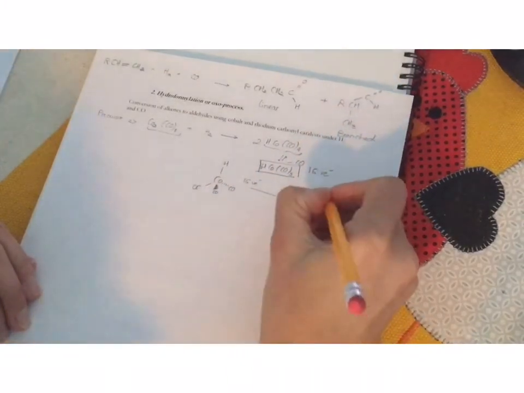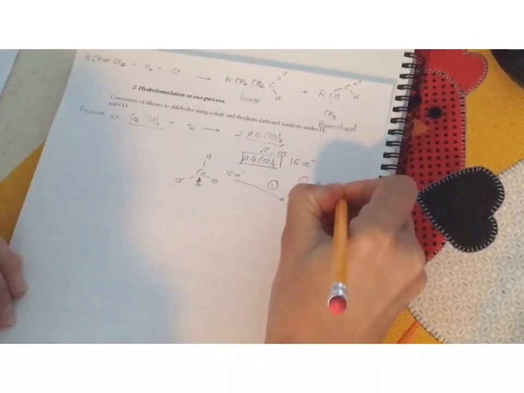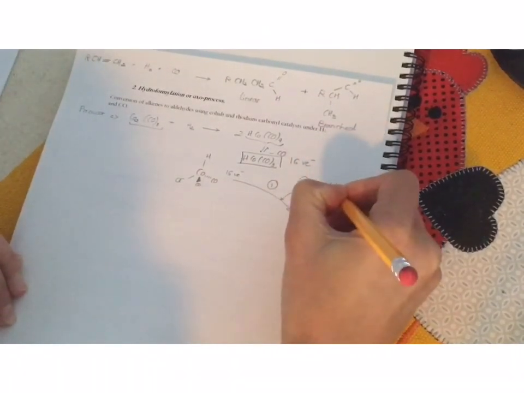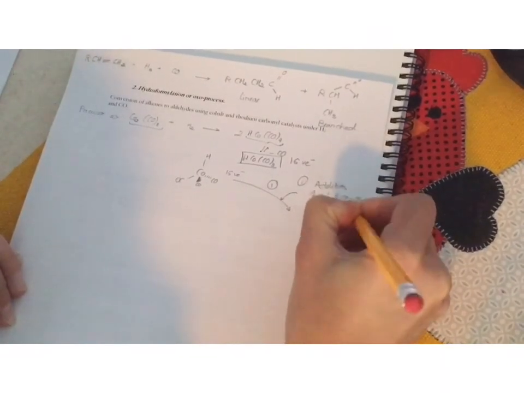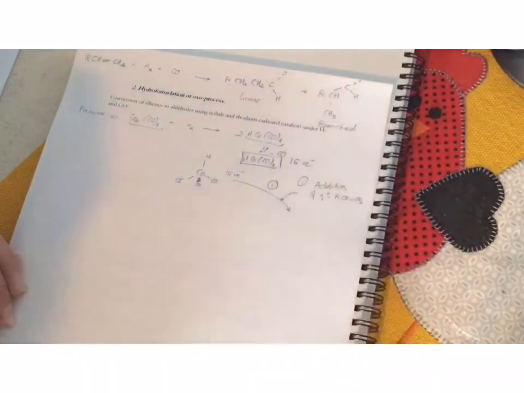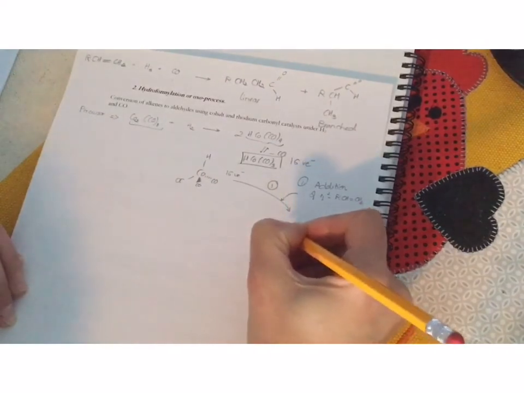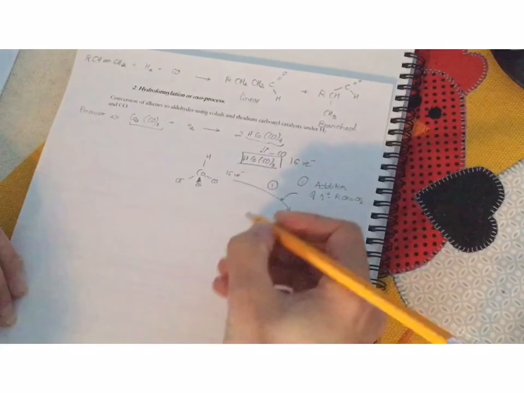So we're going to add here the eta-2 alkene. Okay, so when I'm going to add my alkene in an eta-2 manner, I'm going to form obviously a species that is going to be trigonal bipyramidal.